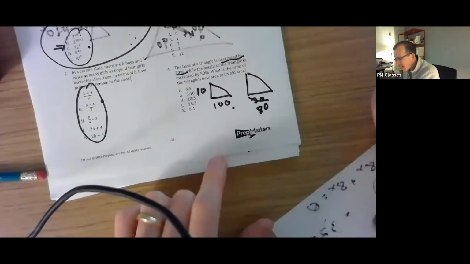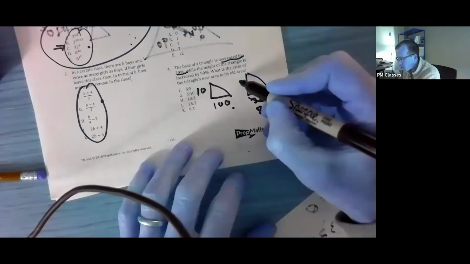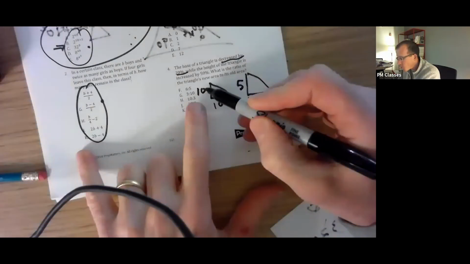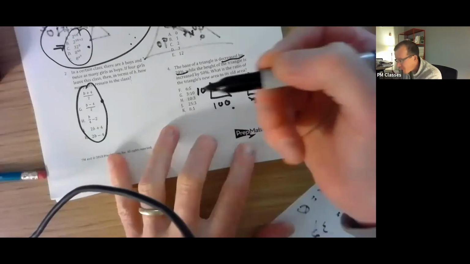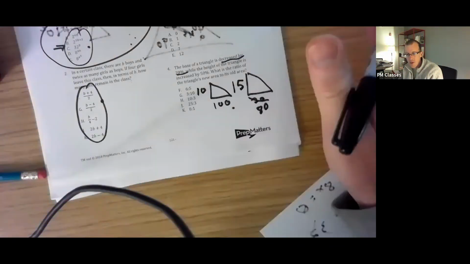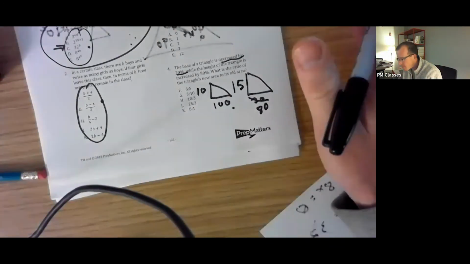Then the height is increased by 50%. Again, it doesn't go to 5. 50% of 10 is 5, so it's going to go up by 50%, so that's going to go to 15. Okay, is that cool? If you have a question, raise your hand, pop it into the Q&A in the chat.